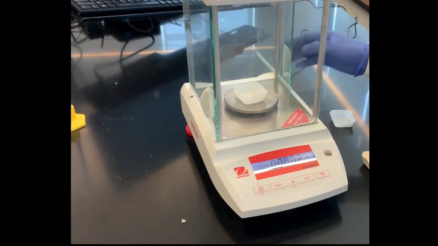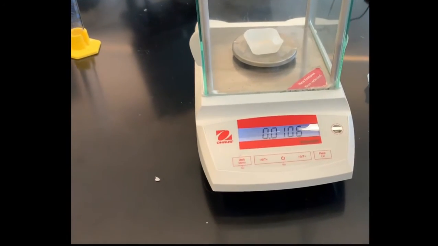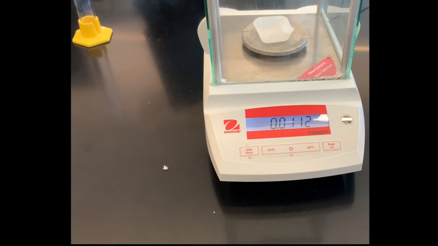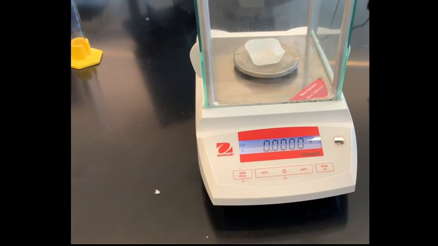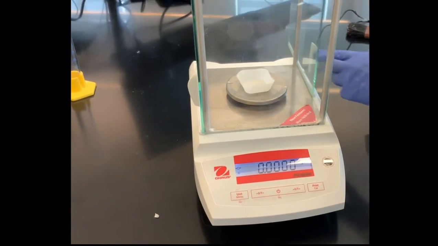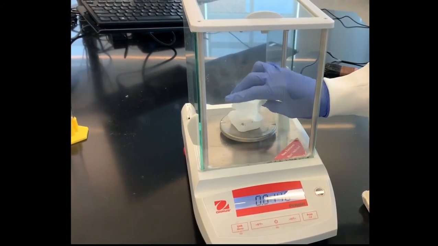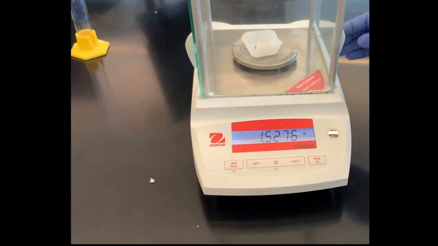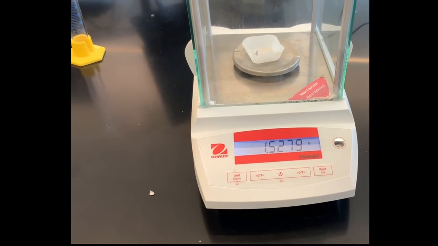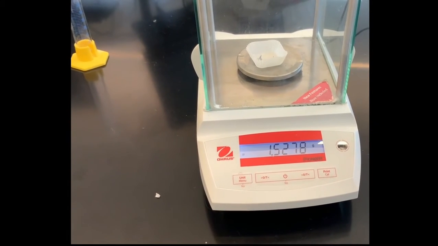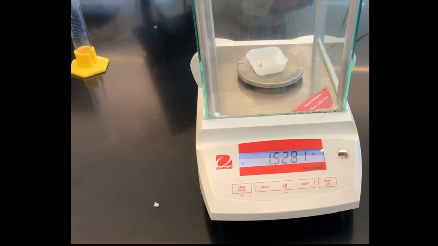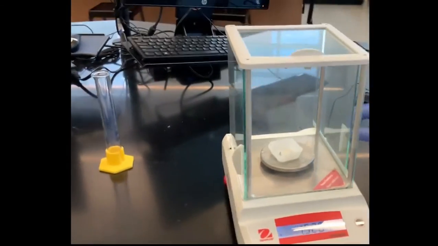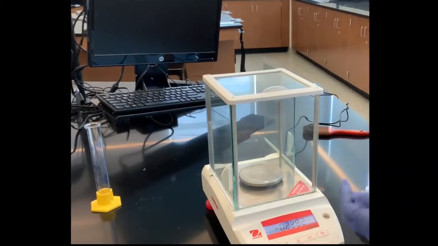We zero the balance. So it's reading 0.0, and it's stabilized. And we put the mass on there again. You wait until the mass is stabilized, and that will be your final mass of the metal. Okay, so we are done with sample 1 in terms of mass.